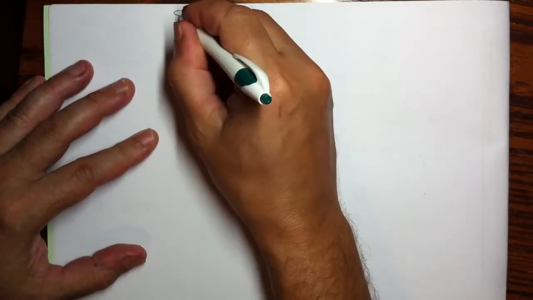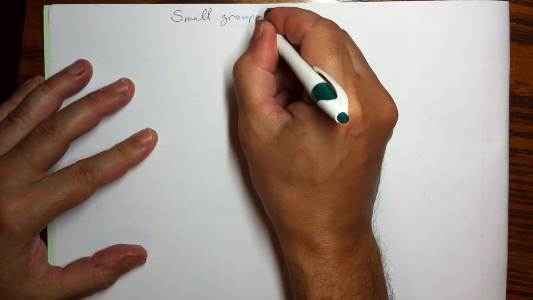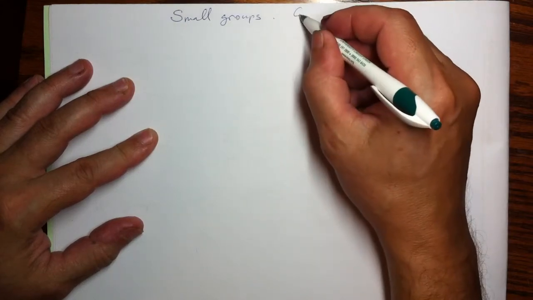Hello, here we will look at groups of small order, and we will look at them through their operation tables. They're called Cayley's tables.